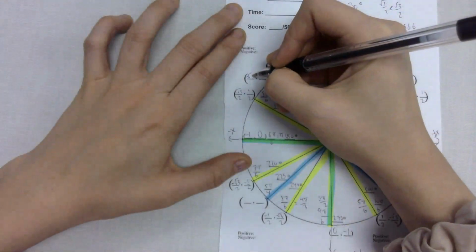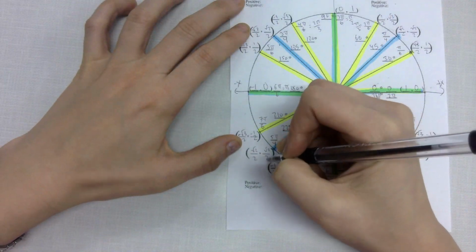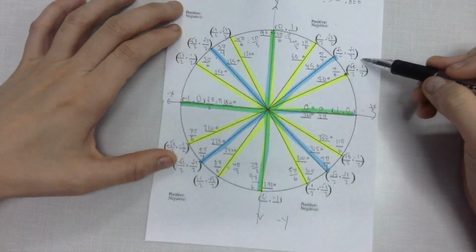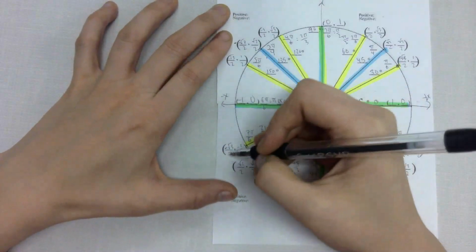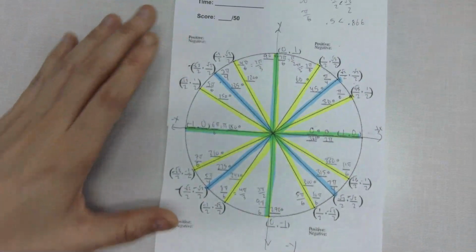Sometimes you could just write all the numbers and then put the signs at the end. So right now, I'm just going to write all the root 2 over 2's. And then I'm going to check the signs. This is positive, positive; negative, positive; negative, negative; and then positive, negative. And that's it. We have the whole unit circle.